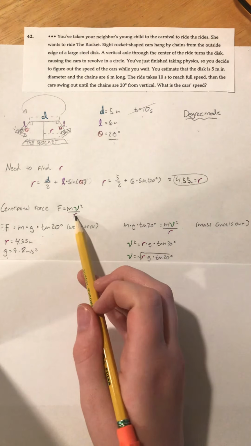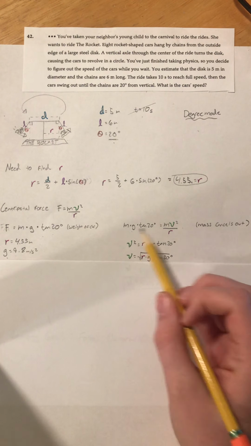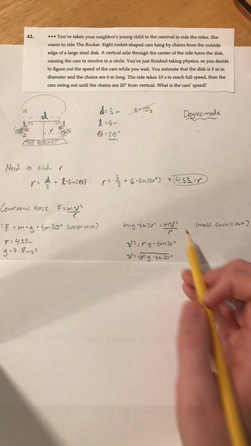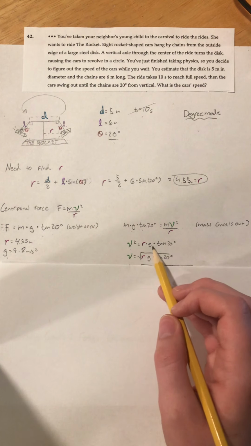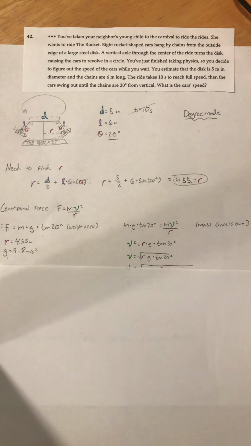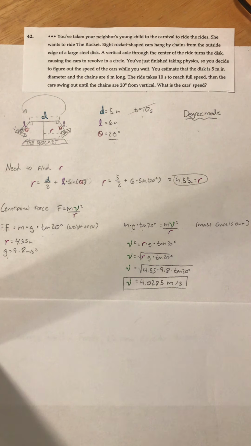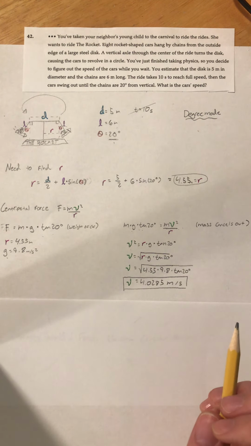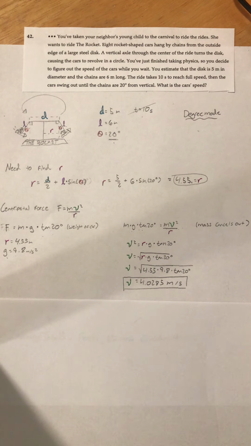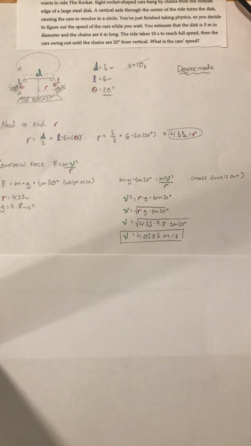So we're going to set these two parts equal to each other, as we can see right here, and mass is going to cancel out. So we have v squared is equal to radius times gravity times tangent of 20, and we get that the velocity of the cars is 4.0285 meters per second. I'm guessing this is kind of a more kiddie car, but it's going pretty fast, I'd say. This sounds like a really thrilling ride.